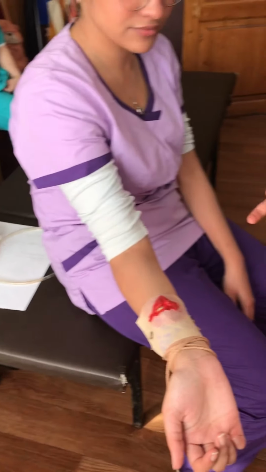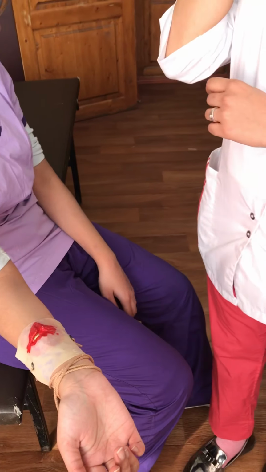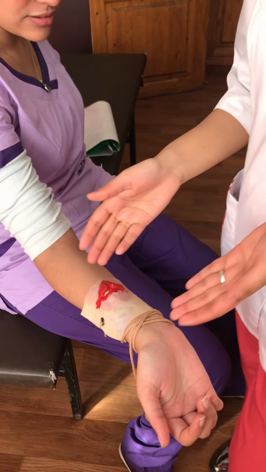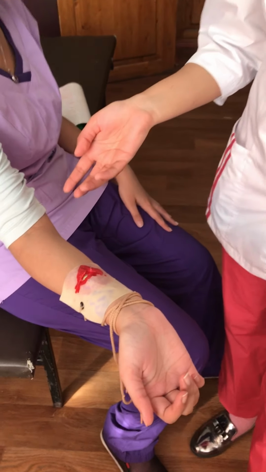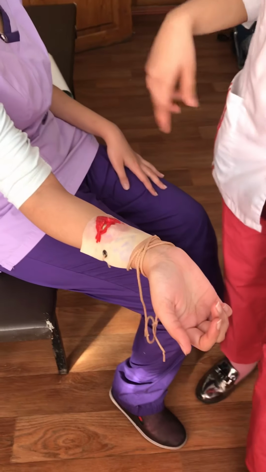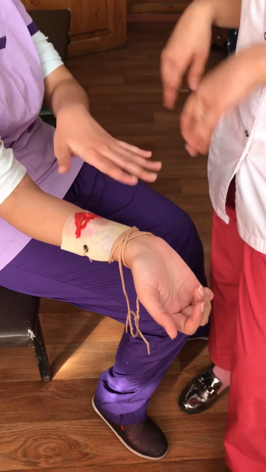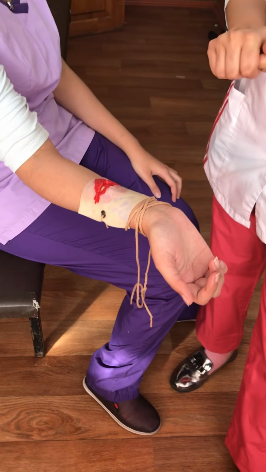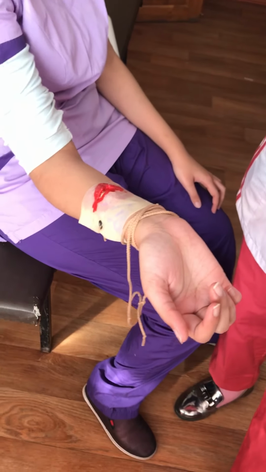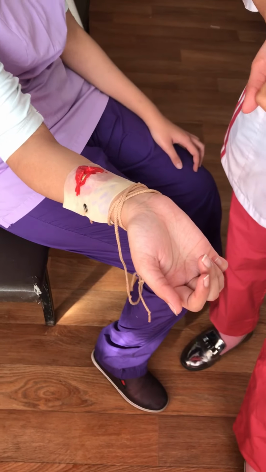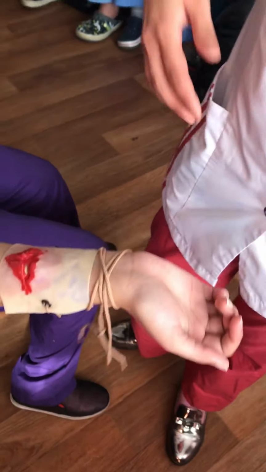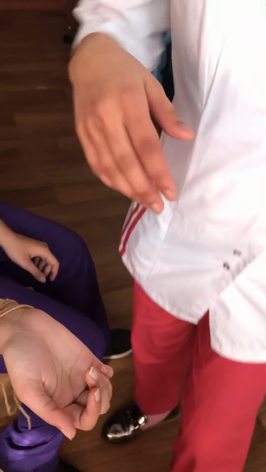After that, what do we do? Irrigation is done, so the chemical part is already done since hydrogen peroxide is used. Then we apply local anesthesia and debridement, or else this is going to hurt. This is not that kind of wound, but it's still written here.